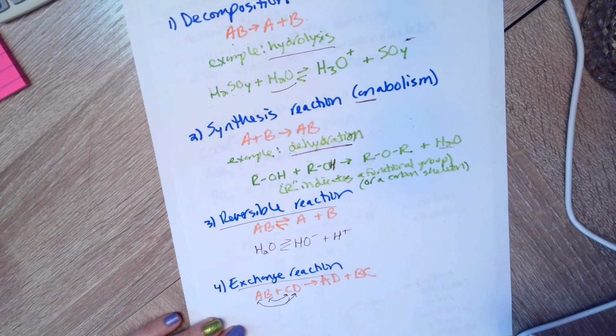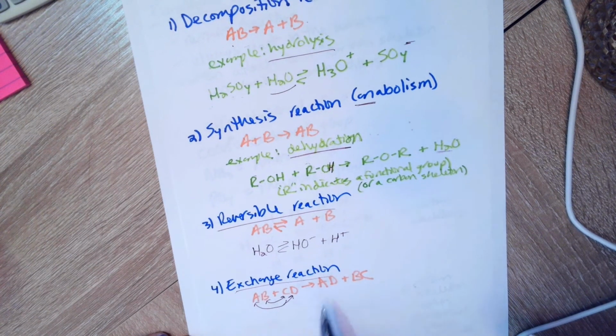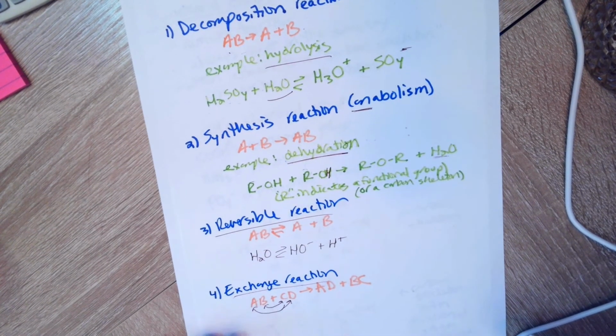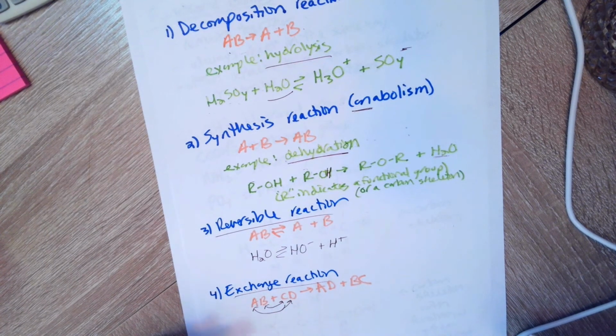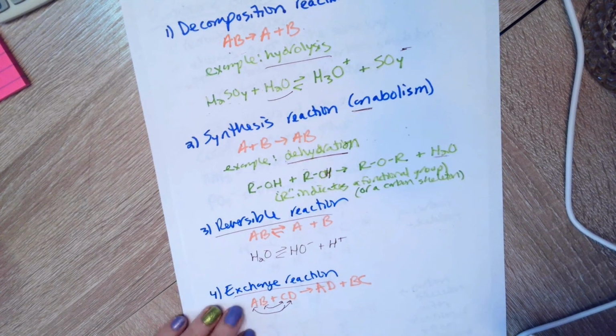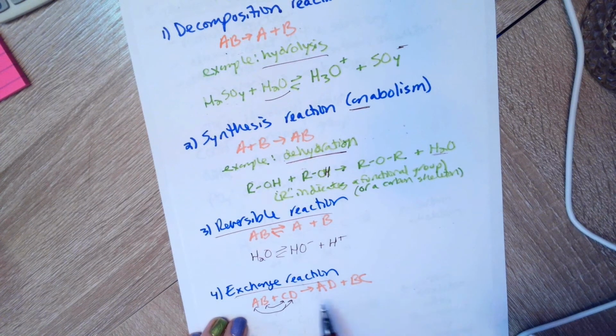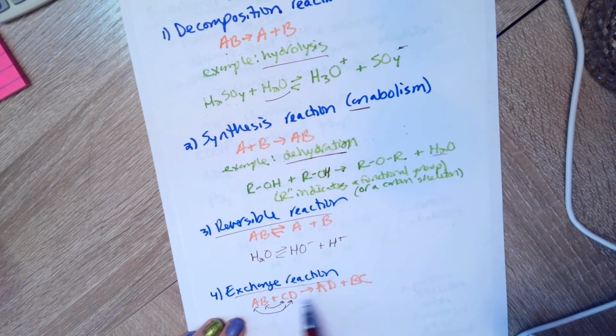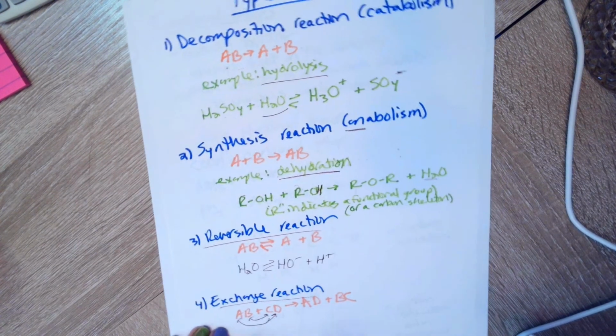trading molecules. Where you'll see this a lot is with proteins. Trading one amino acid for another to create a brand new protein. And it just gives you unique proteins. Maybe you have enough of this stuff and you need some more of this stuff, so you just kind of trade your amino acids around. So you'll see that a lot.